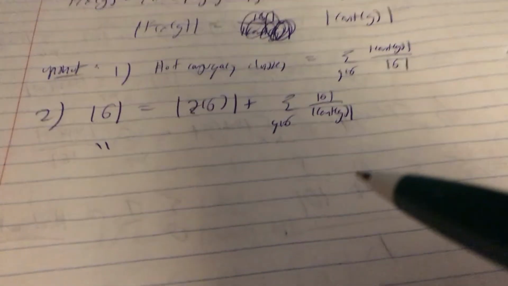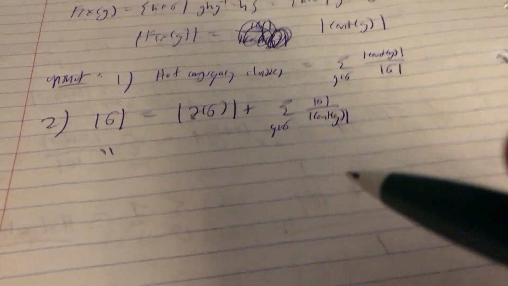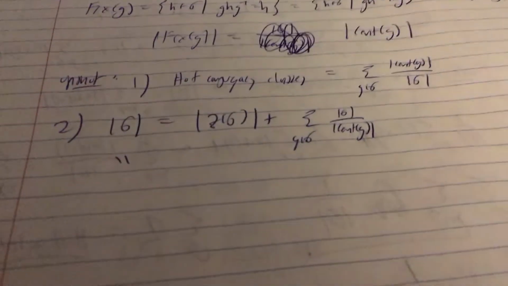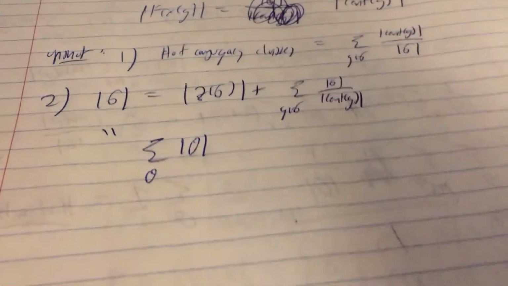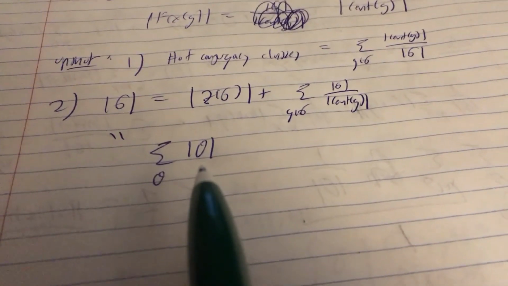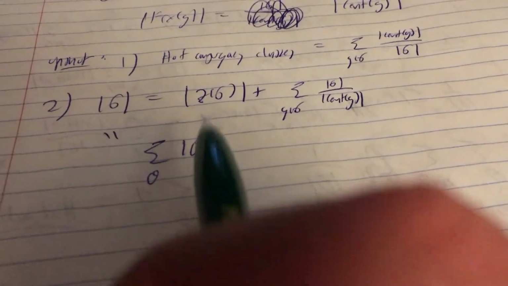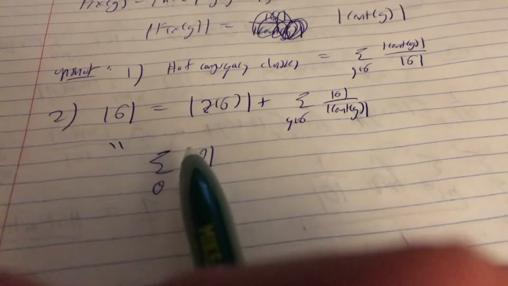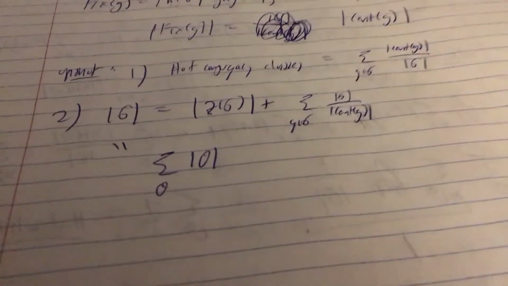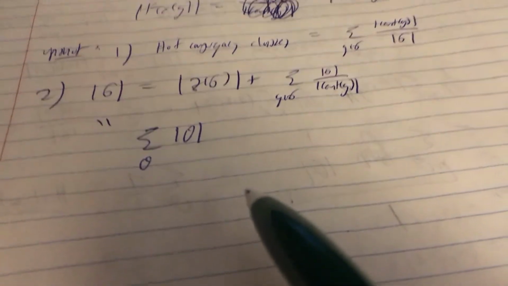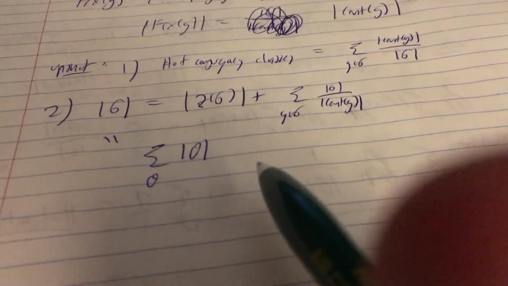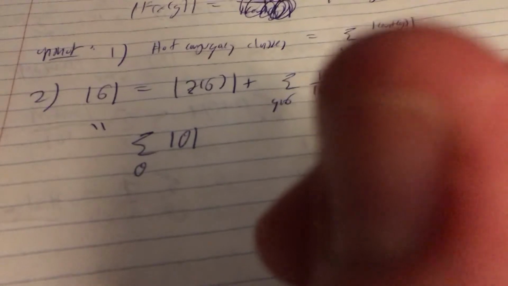The size of G is the sum over all the different orbits of the size of the orbit. If you're in the center, the size of an orbit is 1. If you are any other element, the size of an orbit is the size of G divided by the centralizer of g.